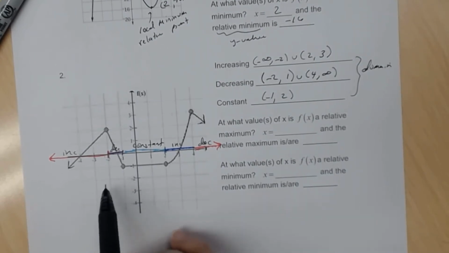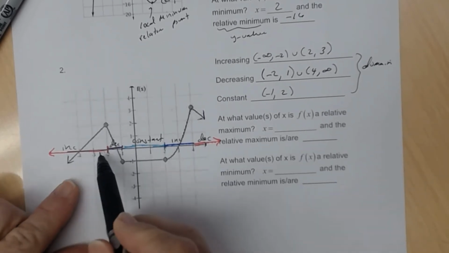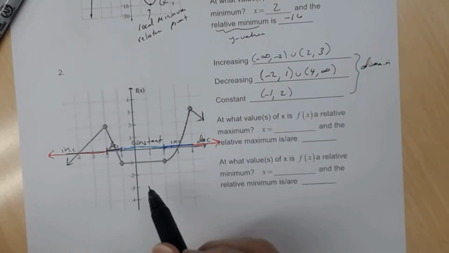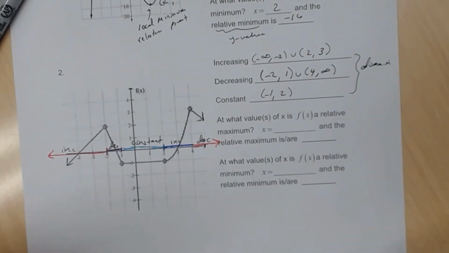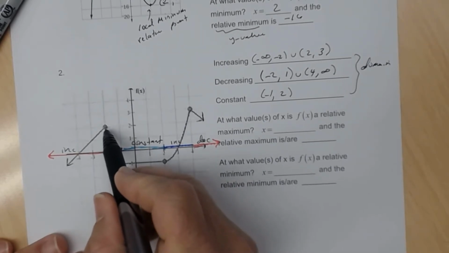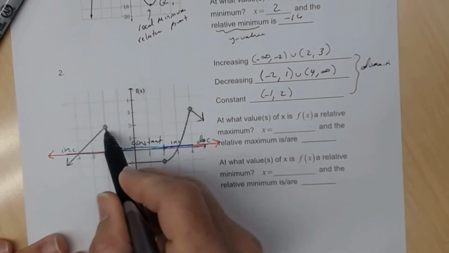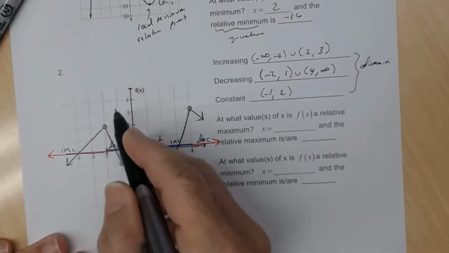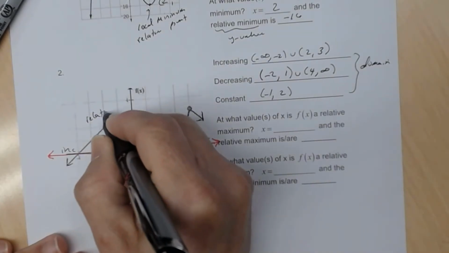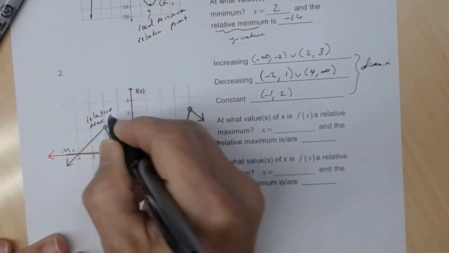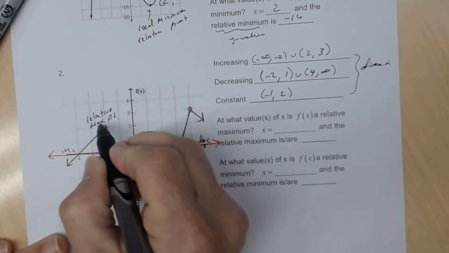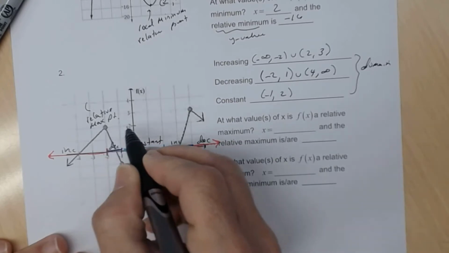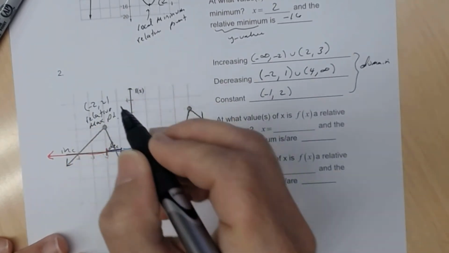So remember, relative means local, so in that little local part of the domain, where's your maximum point, where's your minimum point? That's the question. Some of it is pretty obvious. For example, this point right here, where it goes from increasing to decreasing, in that little area of the domain, is a relative or local maximum point. So that relative maximum point is (-2, 2). You can't see it very well, but that's a positive 2.